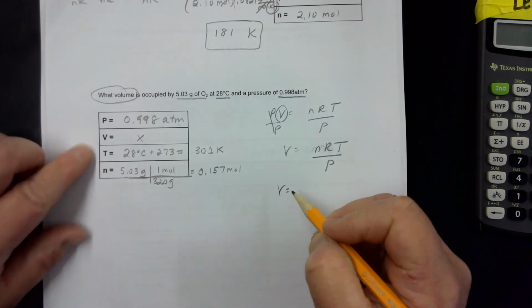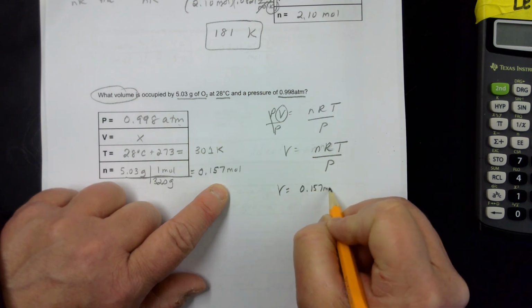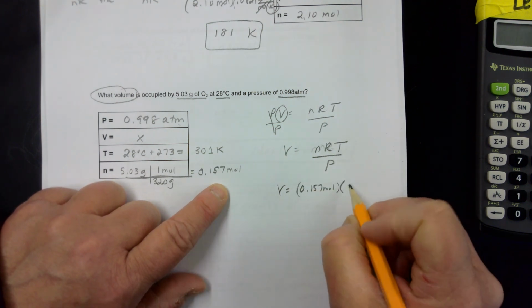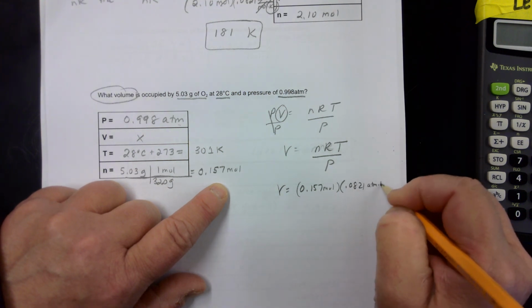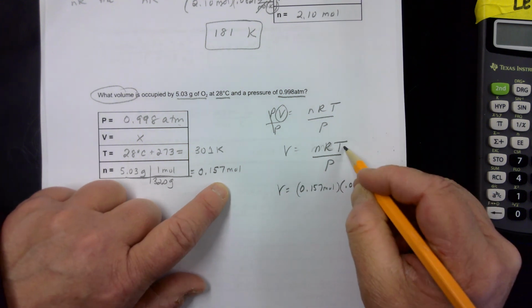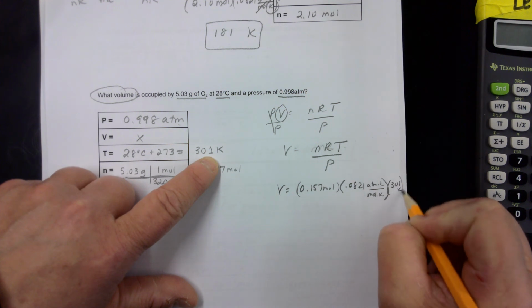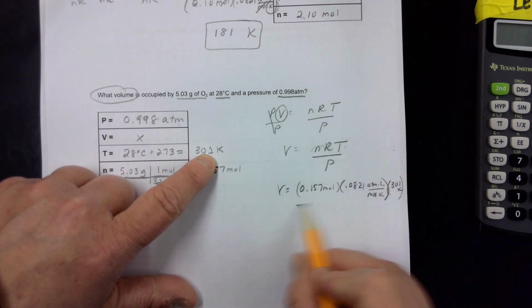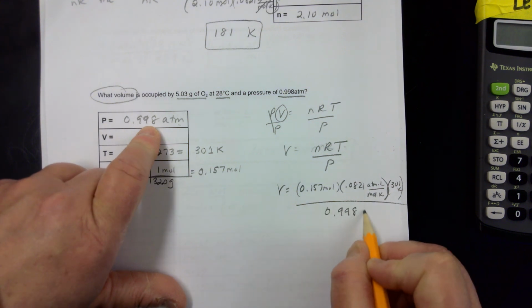Volume is equal to the number of moles at 0.157 moles, the universal gas constant, 0.0821 atmospheres liters over moles Kelvin, times the temperature of 301 Kelvin, divided by the pressure of 0.998 atmospheres.